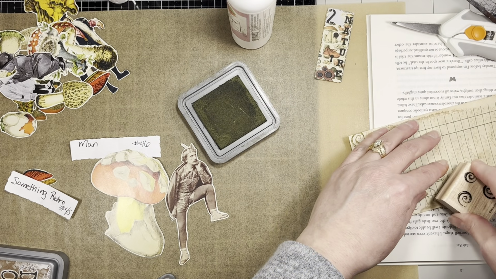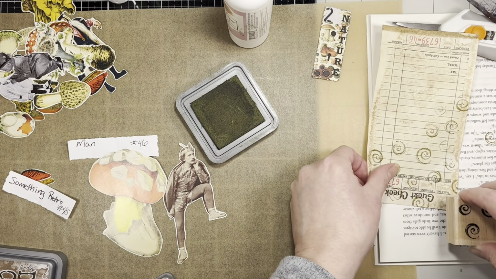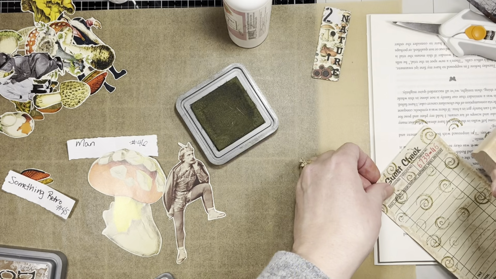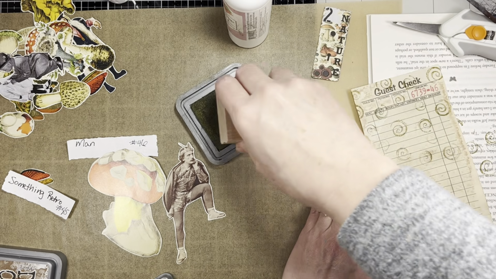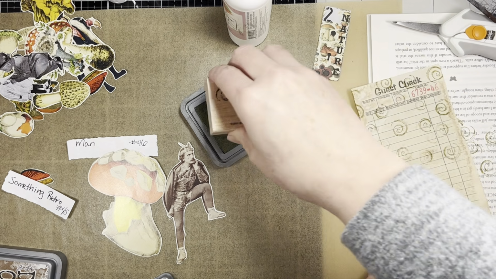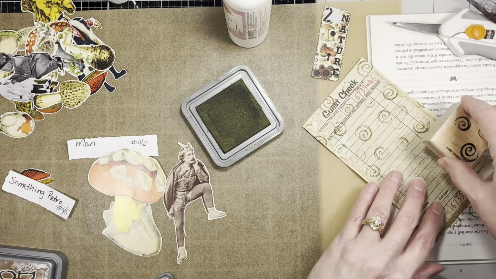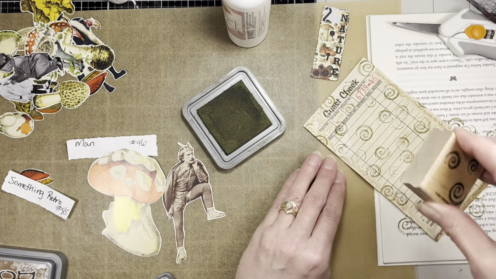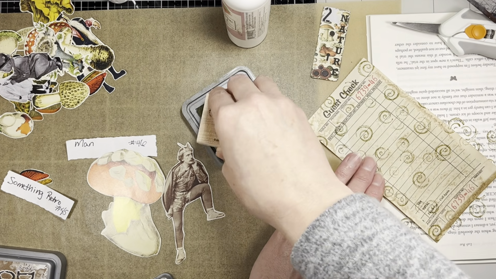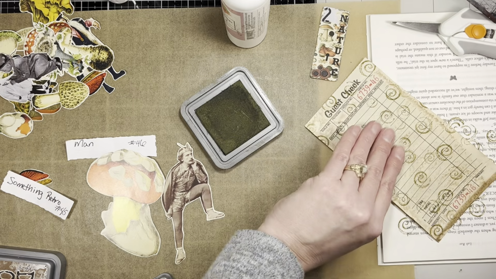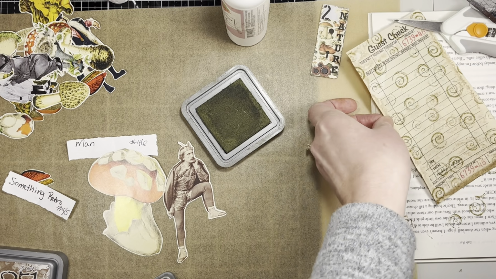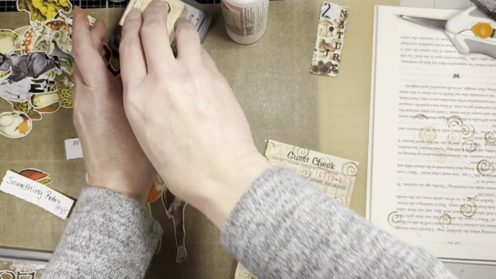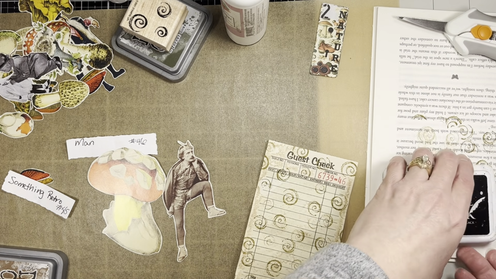I just thought it would be fun to have something on the background. I forget to do that a lot, you know, mark the background. So I thought I would this time. Oops, totally missed. Yeah, I've had these obviously since before my daughter was born, and she's going to be 21 in February, so I've had that a while. And then I think I'll do some black circles as well.